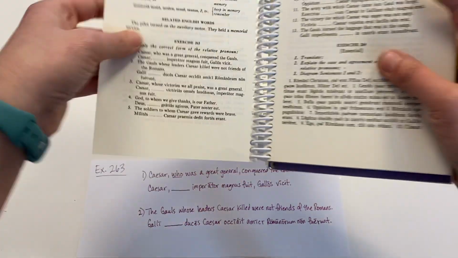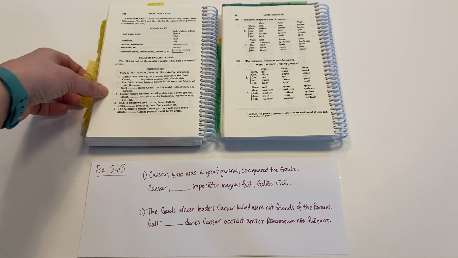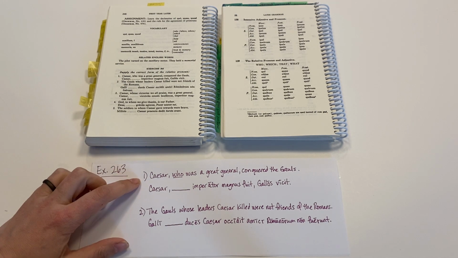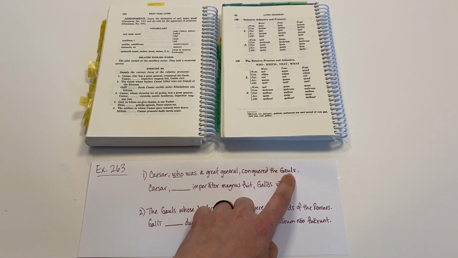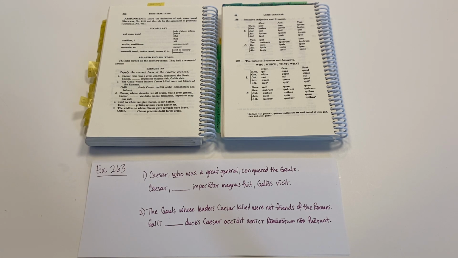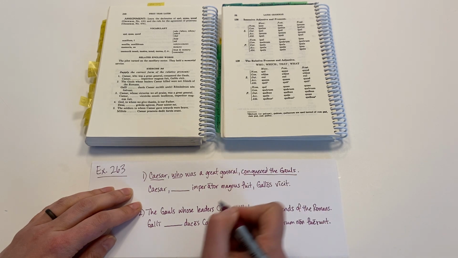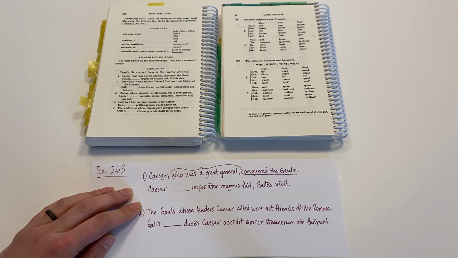Okay, with that in mind, let's take a look at a couple of the exercises for 263. It gives us the sentence in English, and then it gives us most of the sentence in Latin, asking us to fill in the relative pronoun that's missing. So sentence number 1 reads, Caesar, who was a great general, conquered the Gauls. So again, we have a main clause, Caesar conquered the Gauls, right? And then we have a subordinate clause, who was a great general.